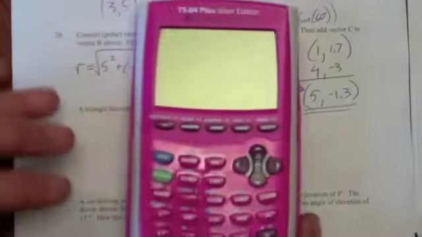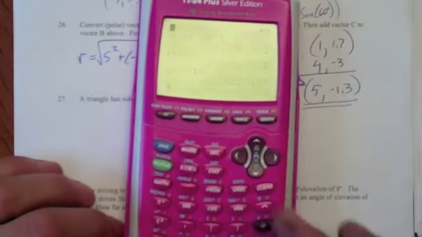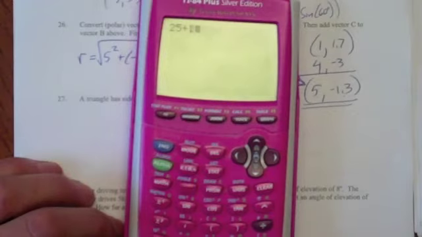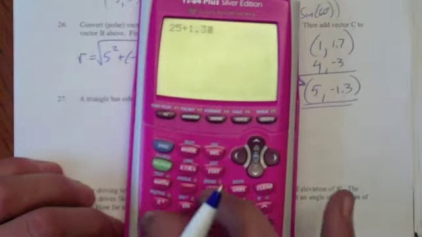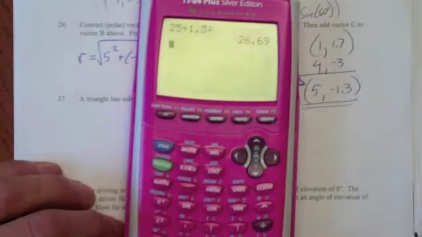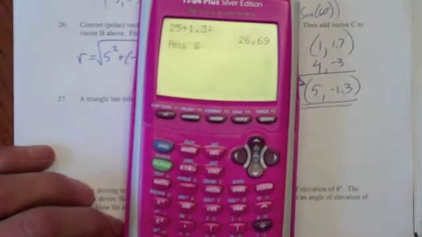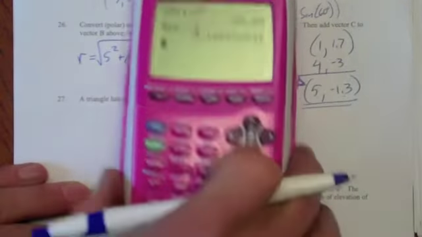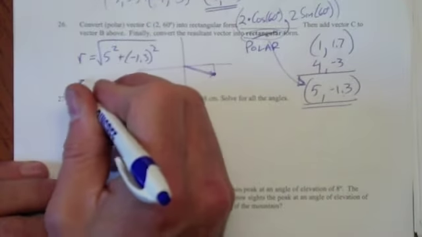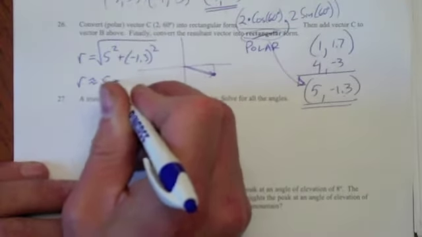Alright, so I'll grab the calculator, and 5 squared is 25 plus 1.3 squared is 26.69, and then I raise that to the 0.5, I square root it. 5.2, r is approximately equal to 5.2.